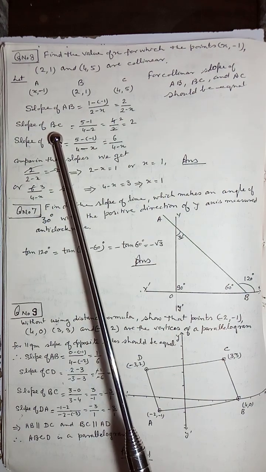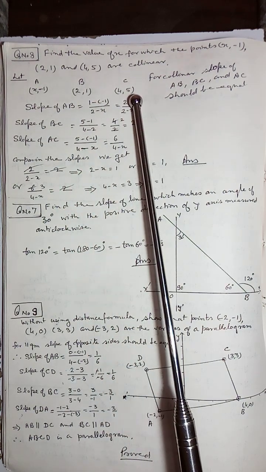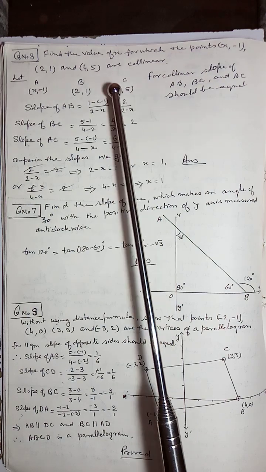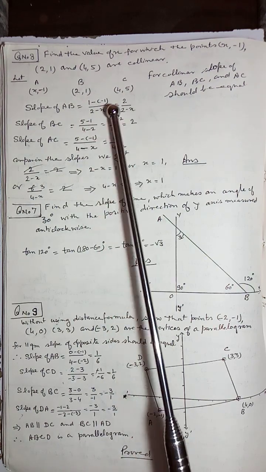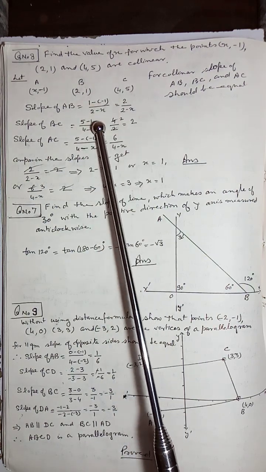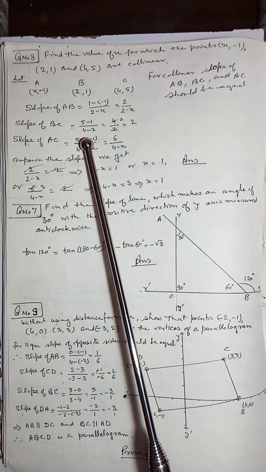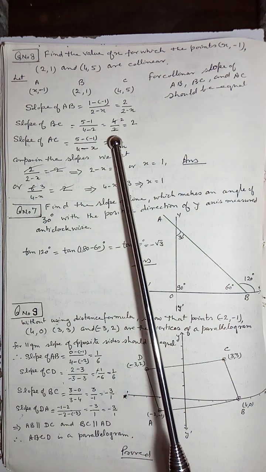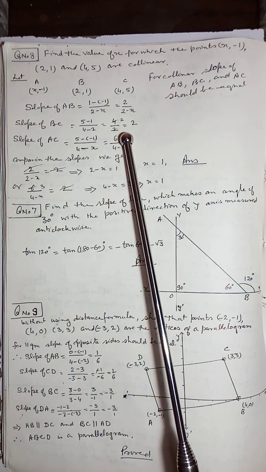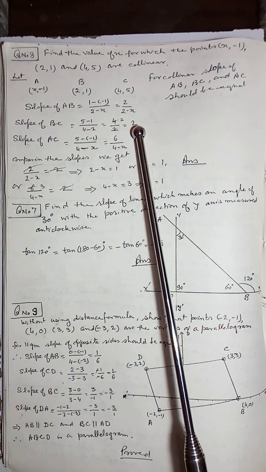Now the slope of BC, here you see 5 minus 1, 4 minus 2, means y2 minus y1 upon x2 minus x1, and after solving you will get that it is equal to 2.